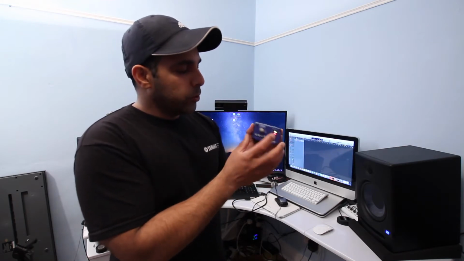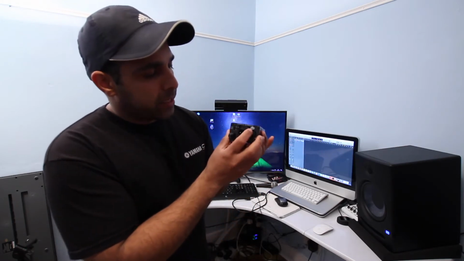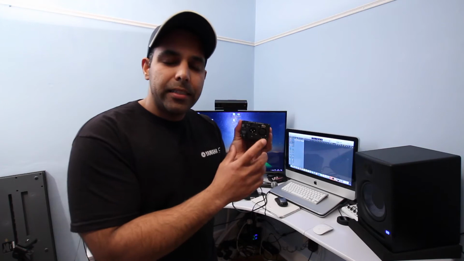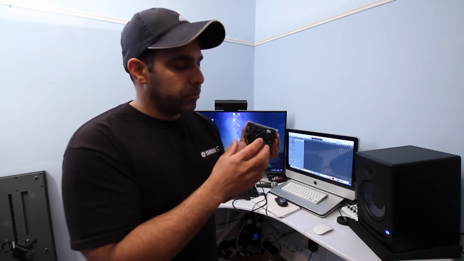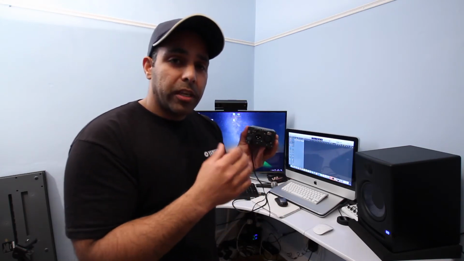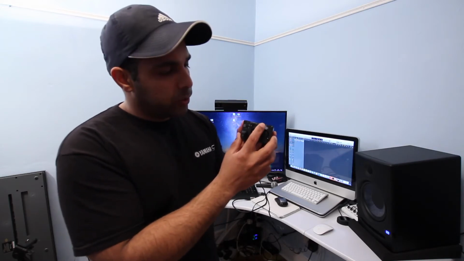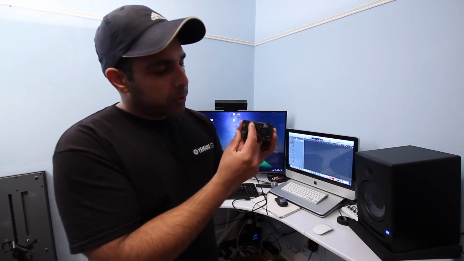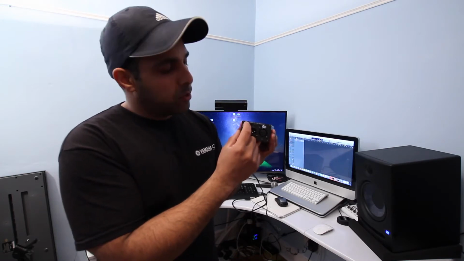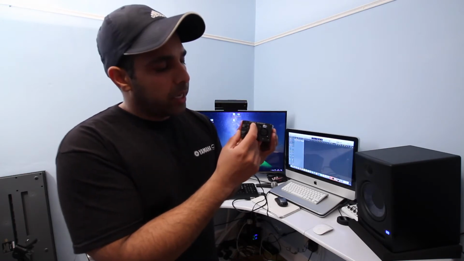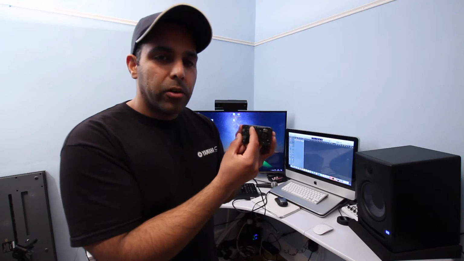So what we do now is, on the back, you can connect condenser microphones or dynamic microphones. For this demonstration I'm going to connect a dynamic microphone, so I don't need phantom power, and I'm going to switch that off. For the input section, it has 2 gains, low and high. I'm going to leave it on low because I'm connecting a microphone to it.